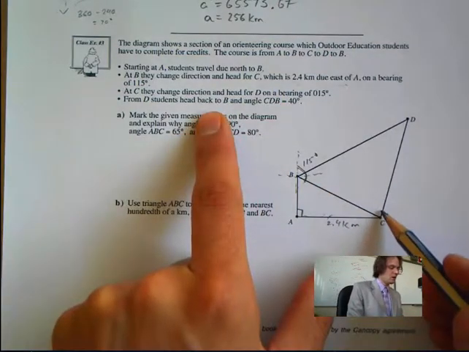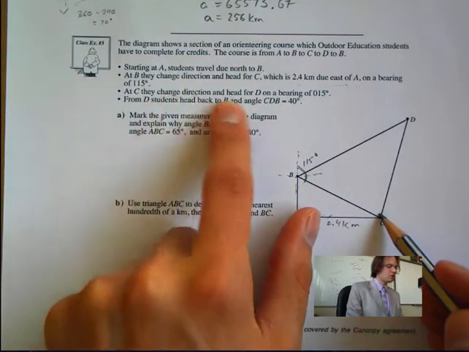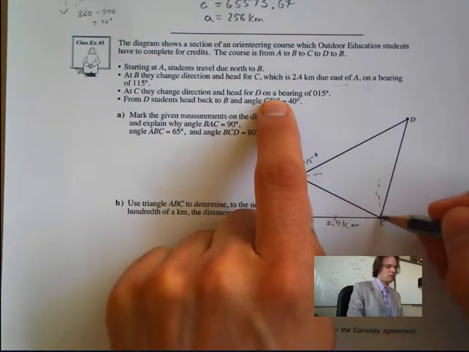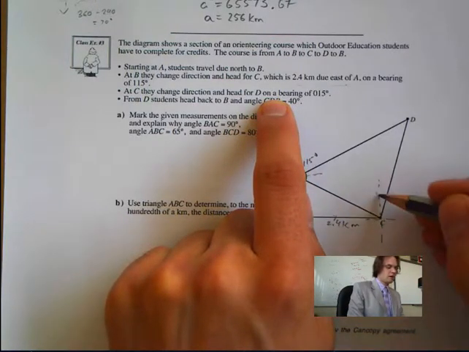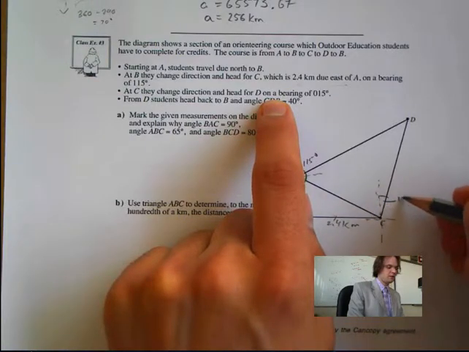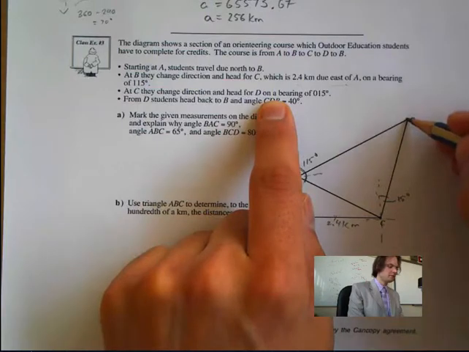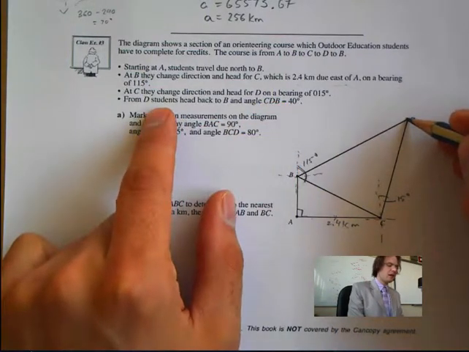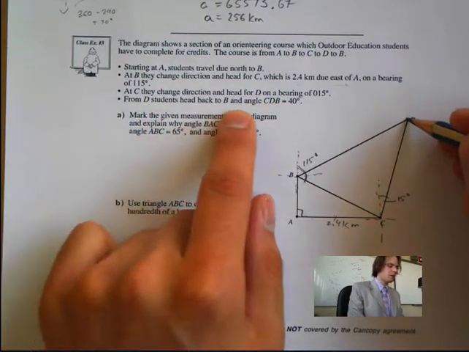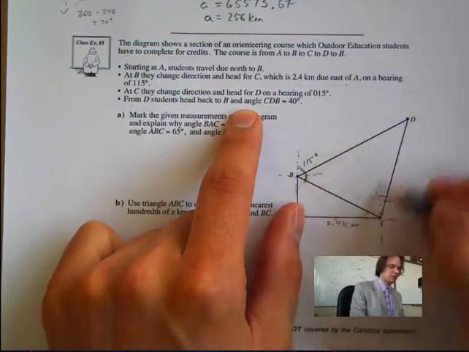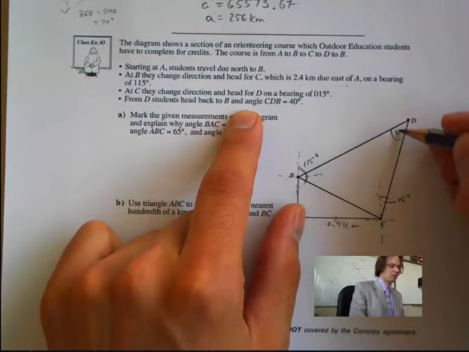Now we look down here, we're at C. At C they change direction at a bearing of 15 degrees. So let's make our little bearing. This is 15 degrees. And they go to D. Then from D they head back to B, and angle CDB is 40. So CDB, this is 40.